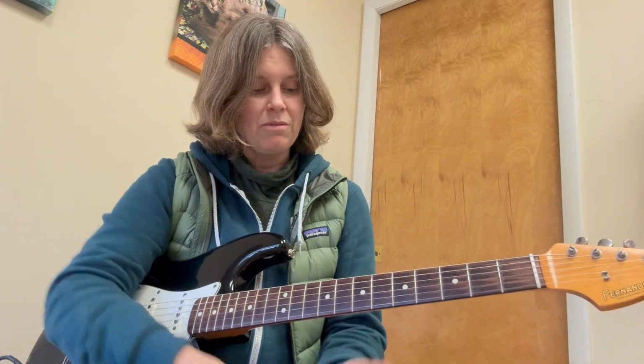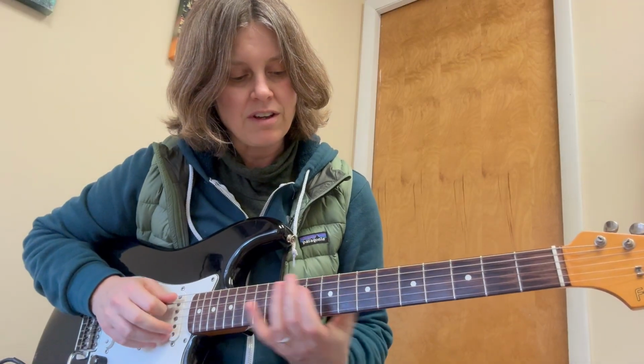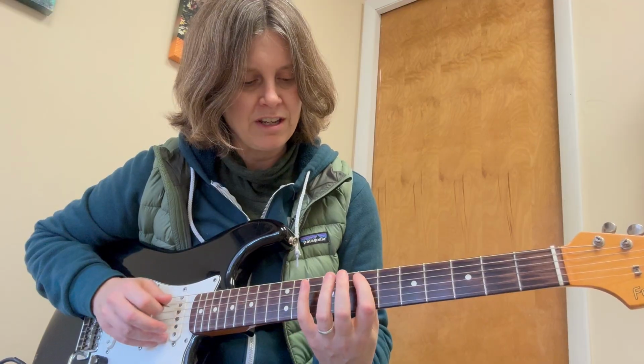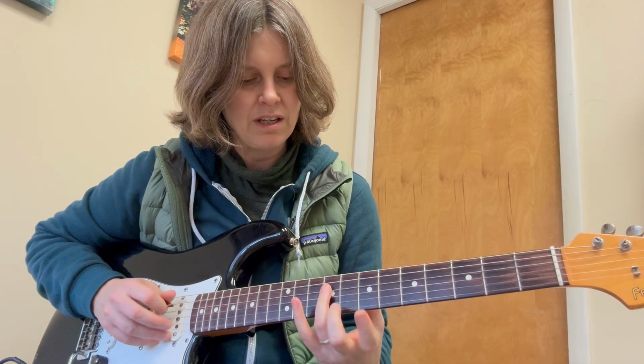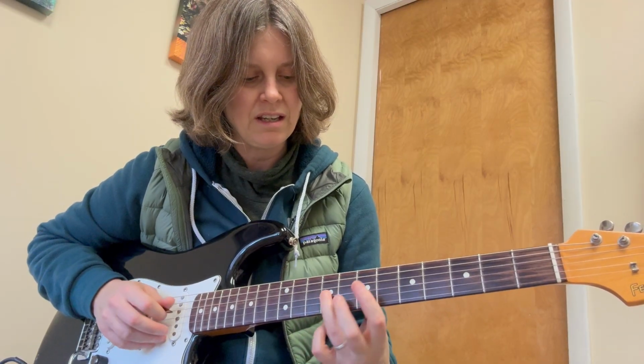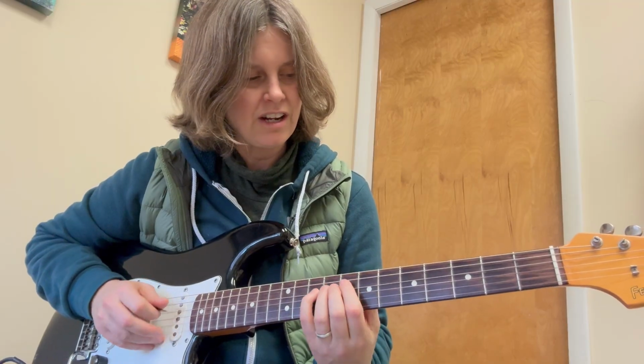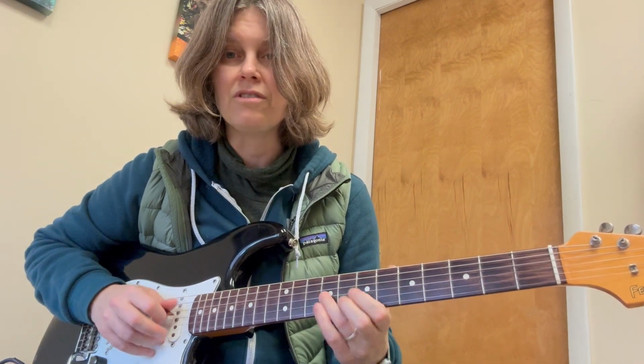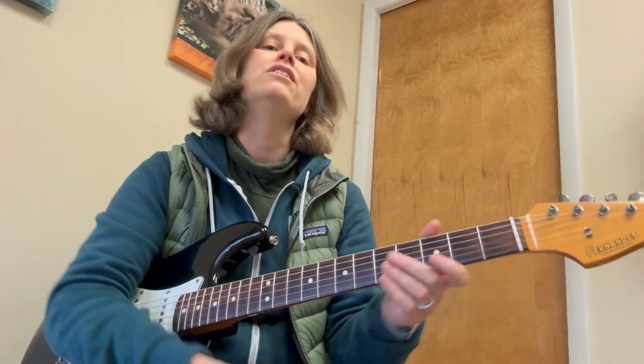So like, you know, when I'm thinking about this, if I think about the notes that are in an E minor scale, I have E, F sharp, G, A, B, C, D, E. And that C natural is going to clash against the C sharp of the A major, but if I raise it to a C sharp, now it's going to really fit in there and sound really good.